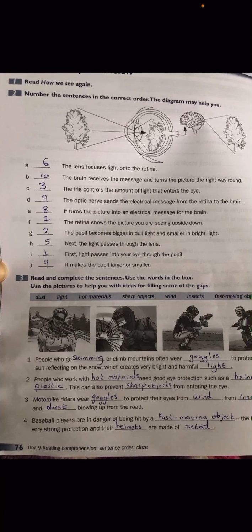5H. Next, the light passes through the lens. Number 6A. The lens focuses light onto the retina. طبعا هذا كله من الكتاب سابع، يعني لو ترجع للبروسيس راح تلاقيها موجودة في الكتاب.